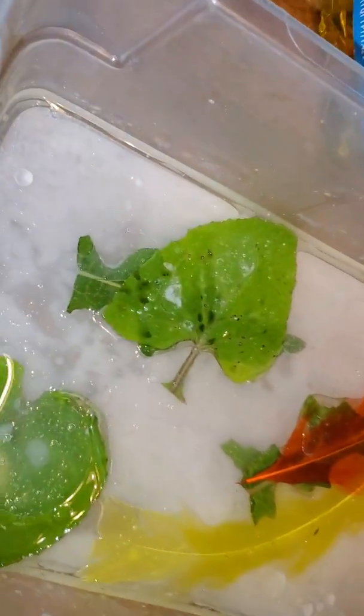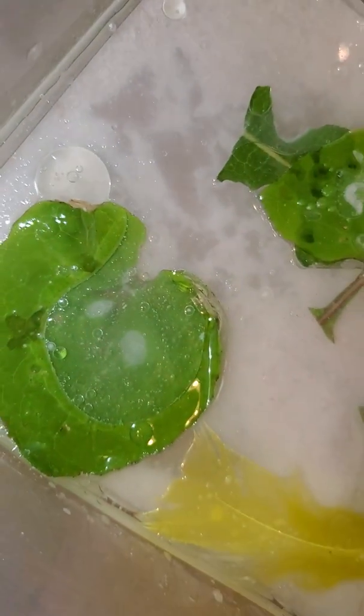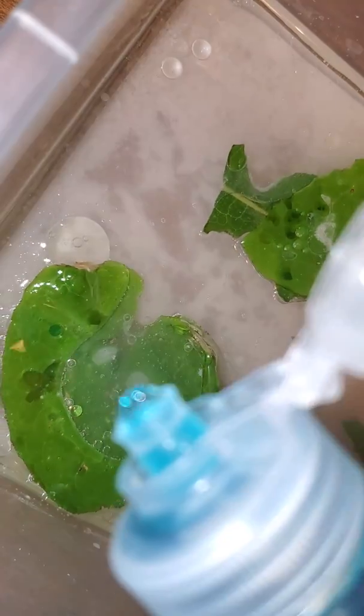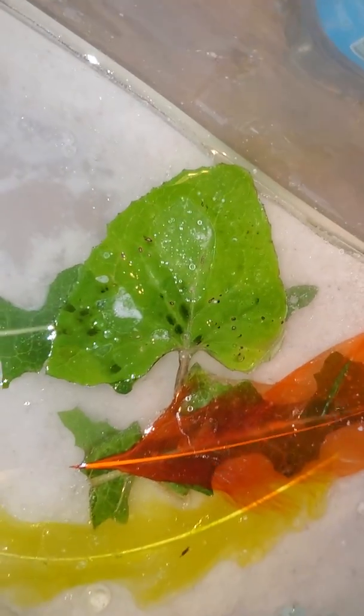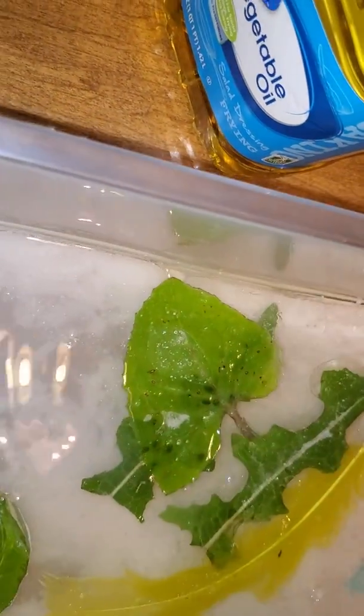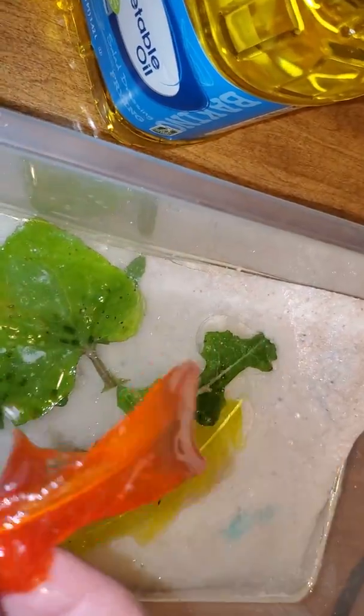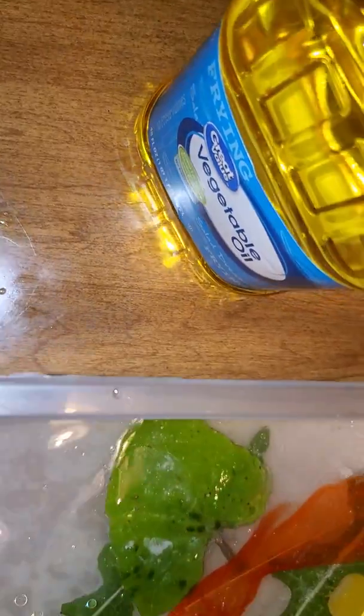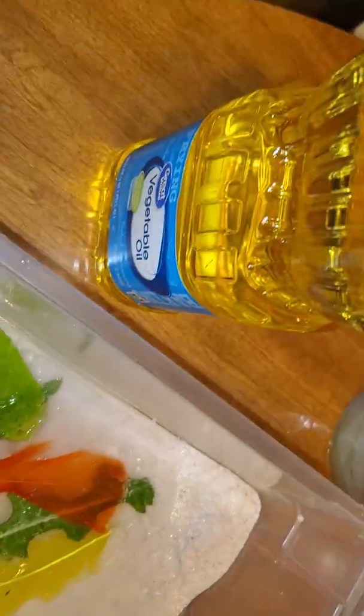Okay, now I'm going to try to find the best option. Do we see what happens? It makes the oil kind of disappear. I'm going to lift this up. It's seriously soaked in oil, and my fingers are so greasy, it's gross.